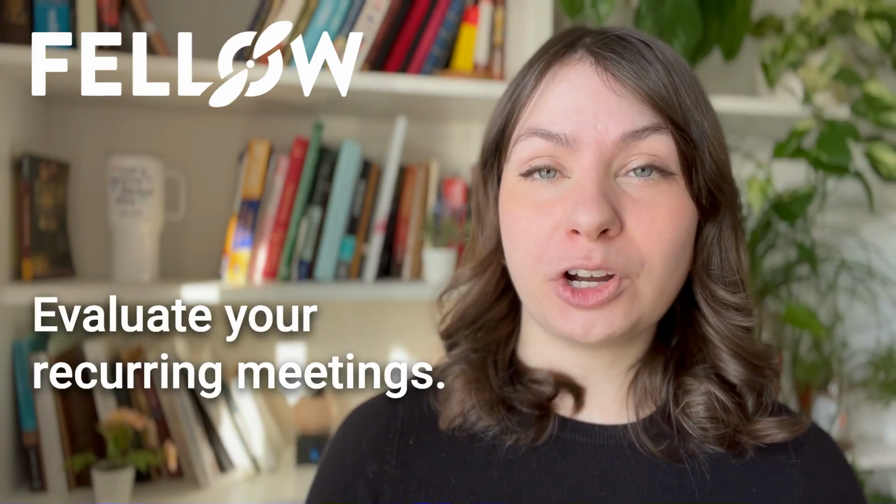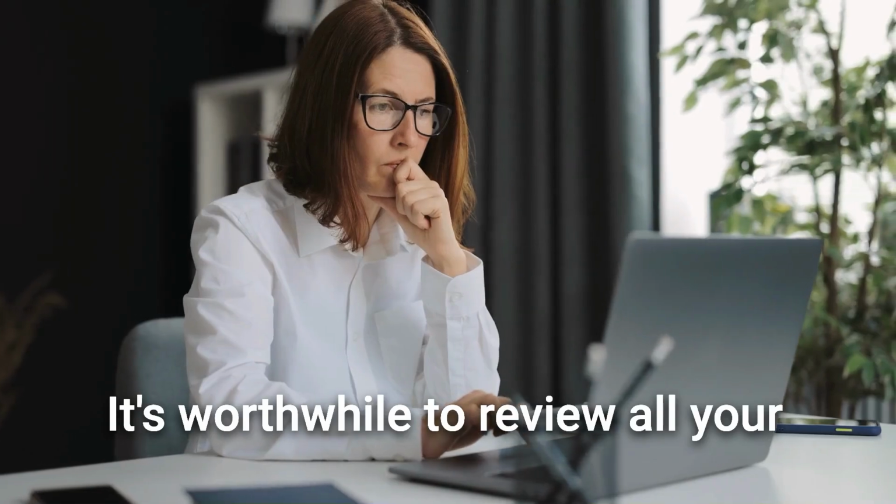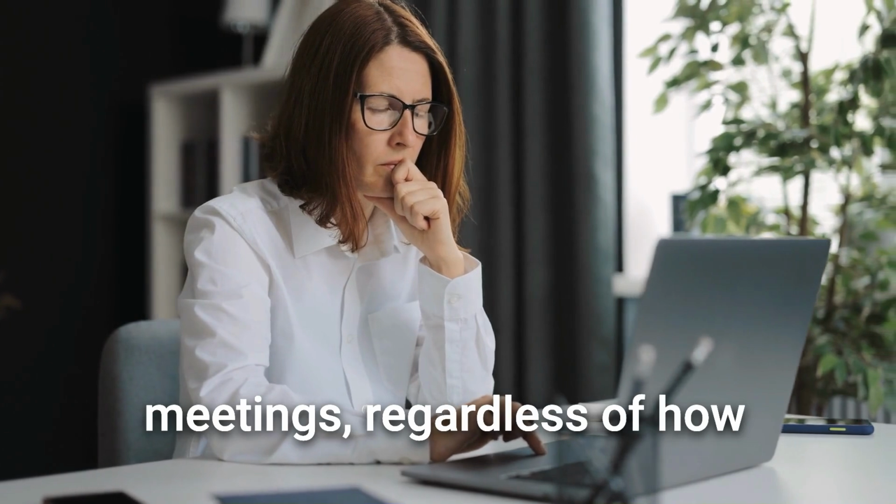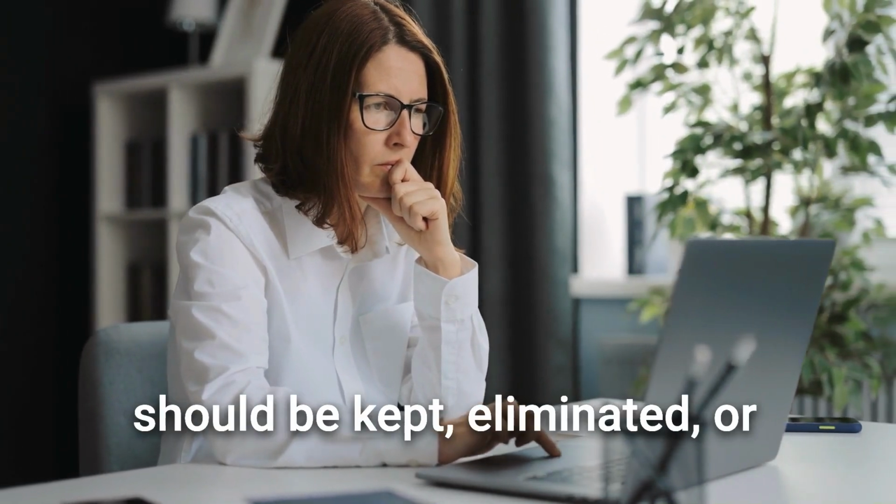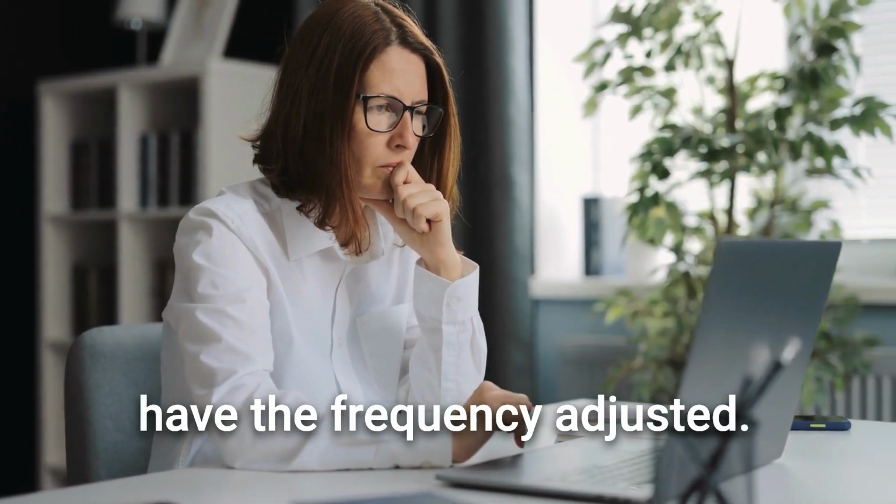Fifth on the list, evaluate your recurring meetings. It's not uncommon for team members to attend recurring meetings week after week, simply because they feel they've committed to that time. It's worthwhile to review all your meetings, regardless of how often they recur, to see if they should be kept, eliminated, or have the frequency adjusted.